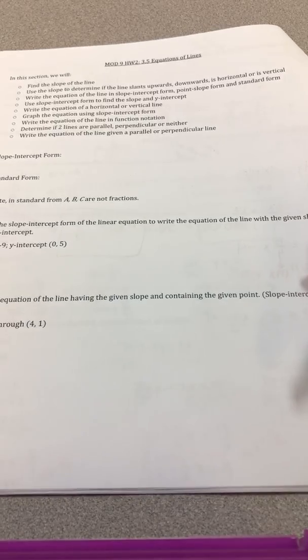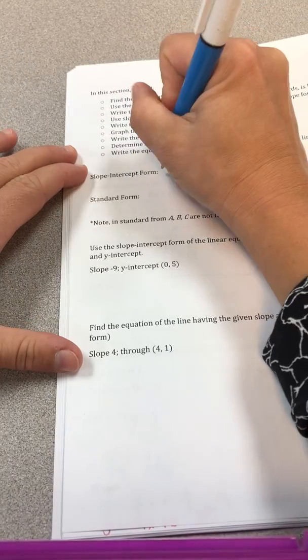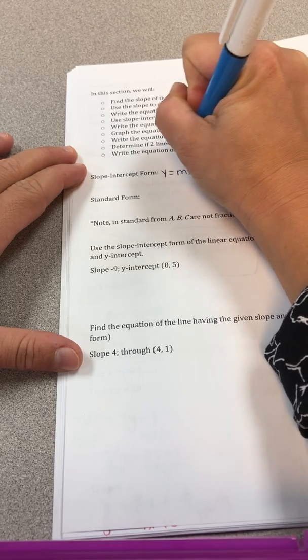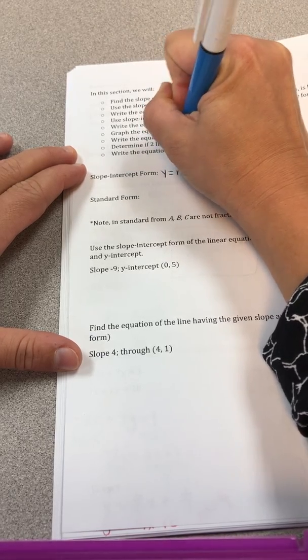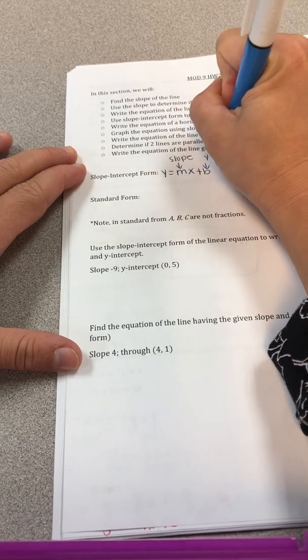This video is going to cover Module 9 Homework 2, and it's talking about equations of lines. We're going to start off in slope-intercept form. Slope-intercept form is what we talked about in Module 9 Homework 1, which is our y equals mx plus b, where m is our slope of our line, and b is our y-intercept.